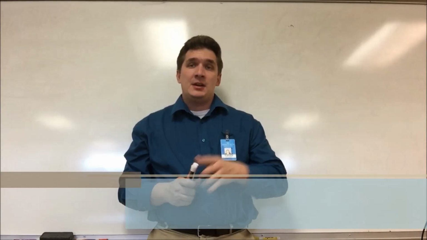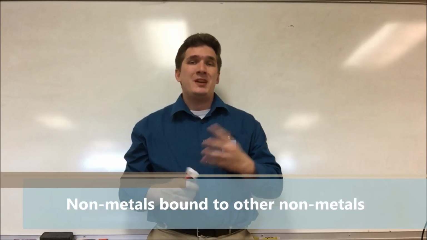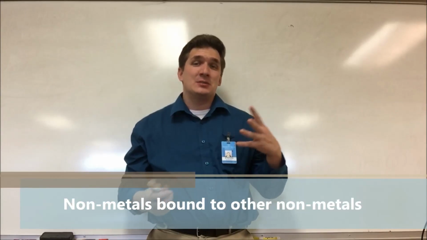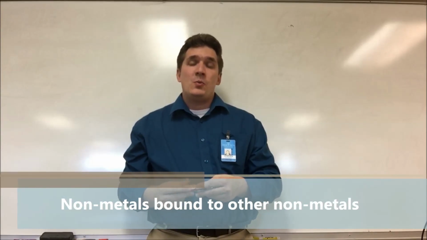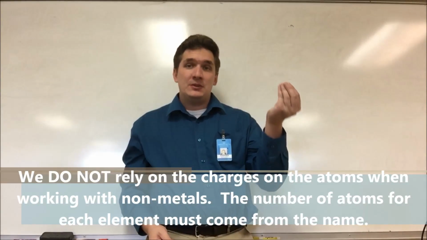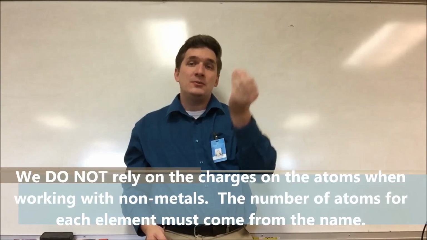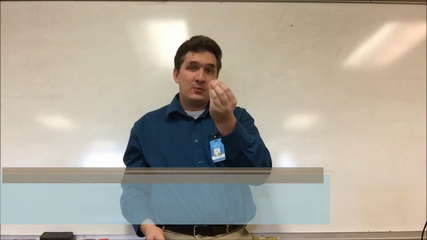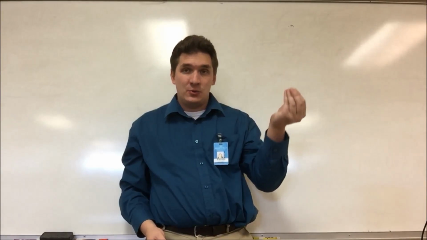So let's consider the case of nonmetals bound to nonmetals. Now, unlike the metals bound to nonmetals case, we're not going to worry about the charges on the atoms to tell us the relative ratios. So when we look at naming nonmetals bound to nonmetals, what we're looking for is a naming system that actually tells us the number of atoms and vice versa. We're going to use the chemical formula to figure out the number of atoms. This will set the prefixes on their names. And when we go from the name back to the formula, we're going to use the prefix to tell us the numbers in the formula.